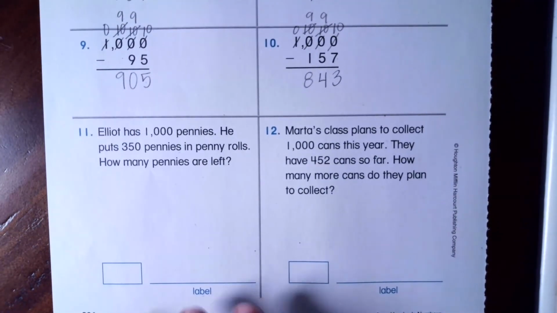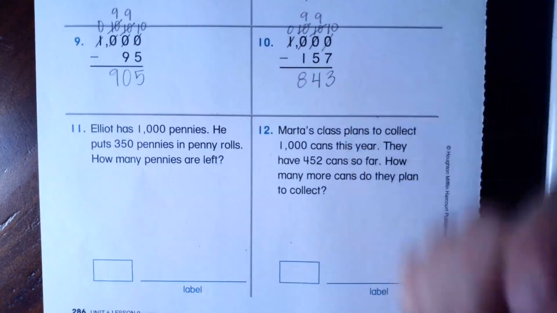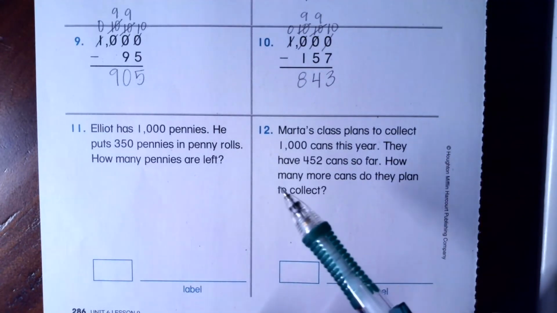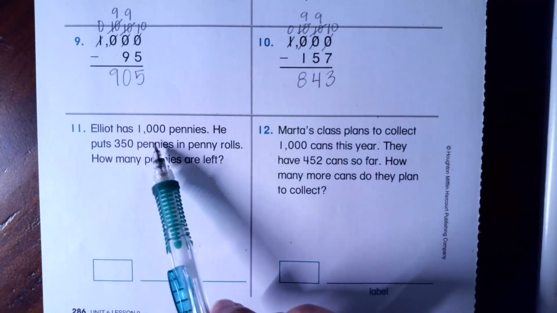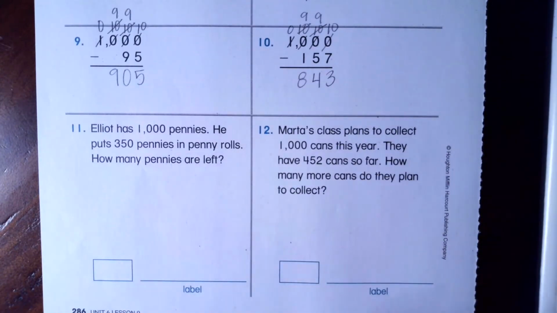And now we have two word problems left. Our word problems are the same thing. It's just not giving us the equation. So we know we're subtracting. That's what we're practicing today. So it says Elliot has 1,000 pennies. He puts 350 in penny rolls. How many pennies are left?